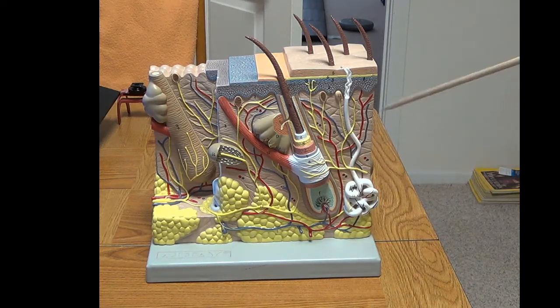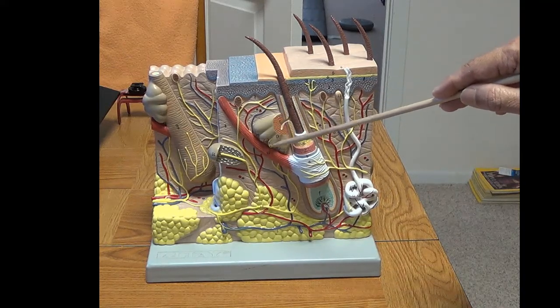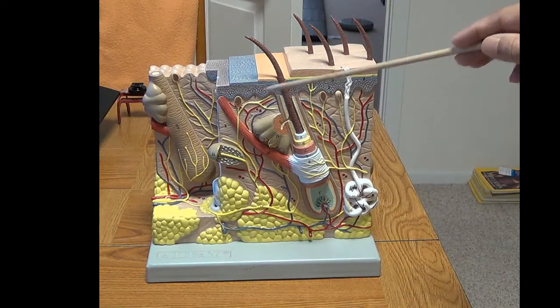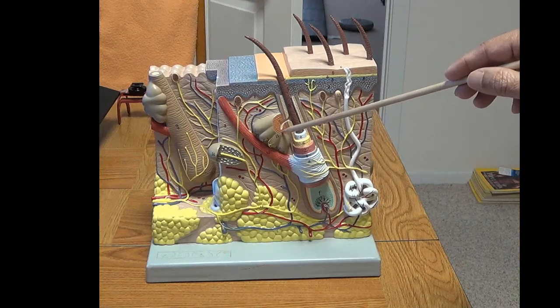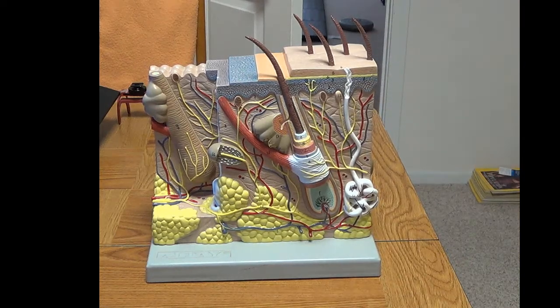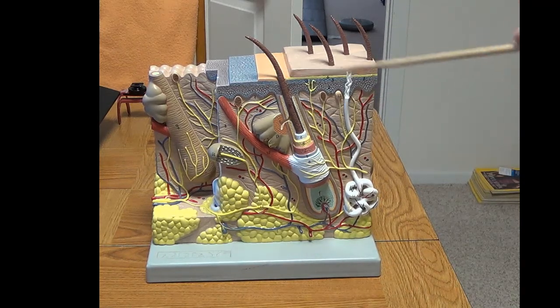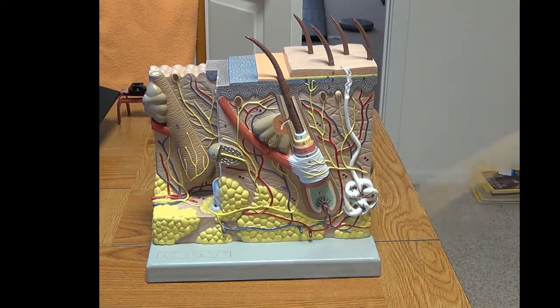And this gland, this is a gland of the skin which is called the sebaceous gland. It secretes oily secretion. Okay, and that secretion can inactivate or destroy the bacteria, microorganisms.